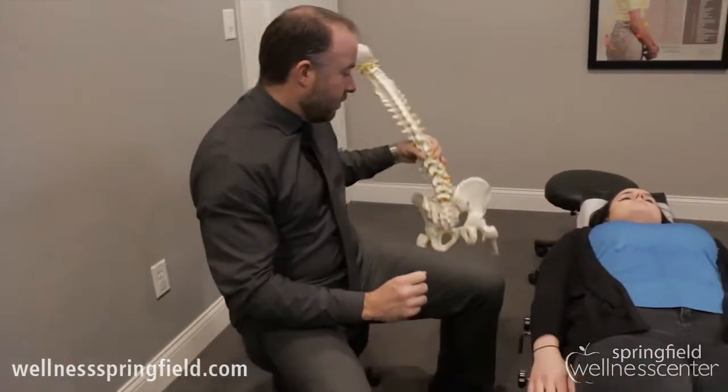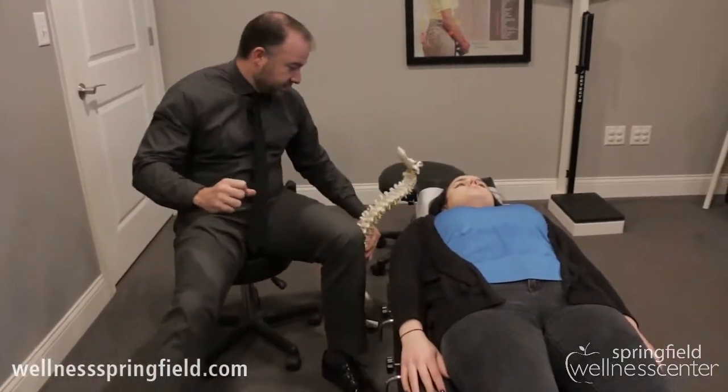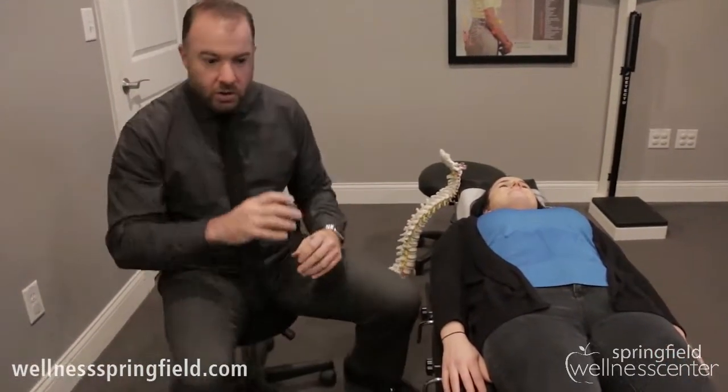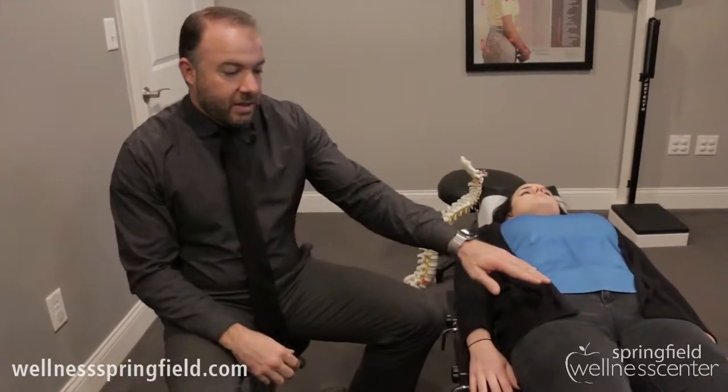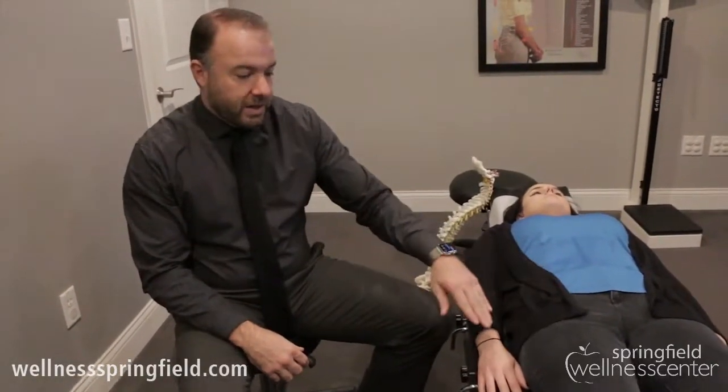So a couple of things that we're going to do today with Liz, my lovely assistant, is I'm going to show you a few different adjustments that we do for the hip itself, and then 3 different stretches that we do here in the office to help loosen up the hip. One is going to be the hip flexor on the front. The other is going to be the IT band, so that'll cover the side of the hip, and then the piriformis muscle will be dealing with the back of the hip.